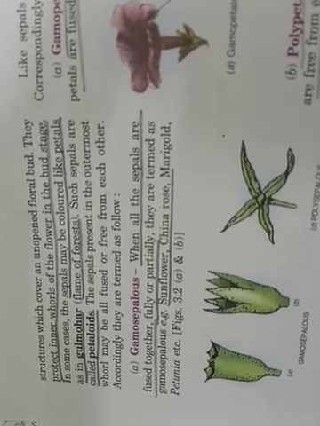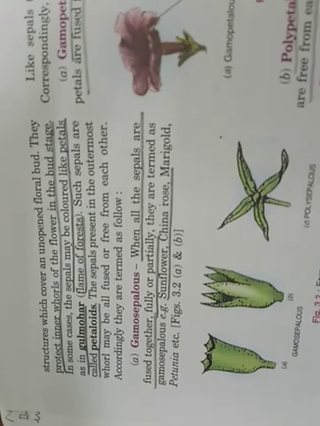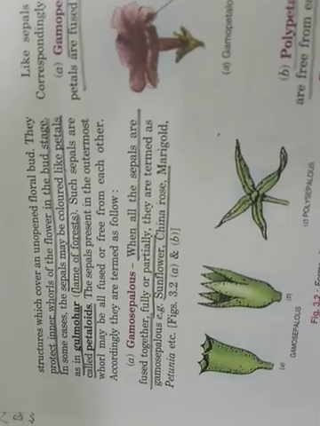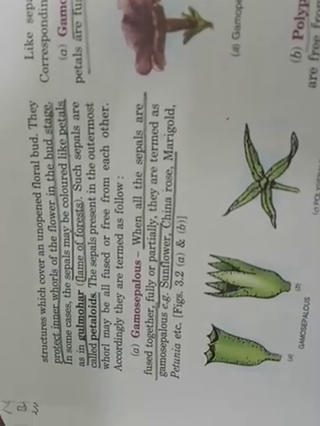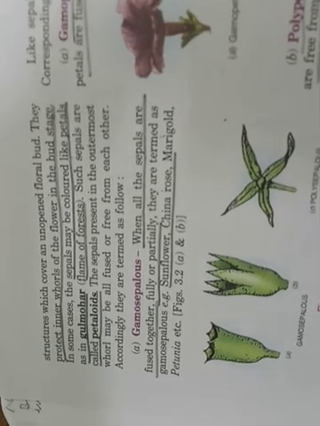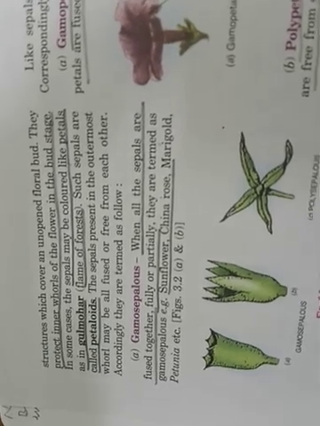Such sepals are called petaloids. That means when the sepals are colored like petals, they are known as petaloids. That means they are like petals, so they are called by the name of petaloids.